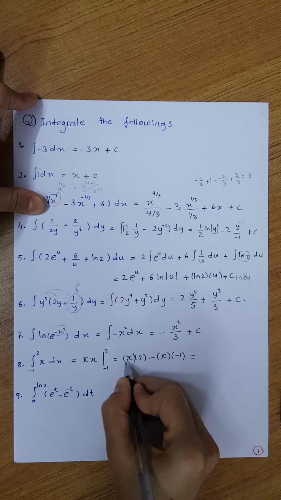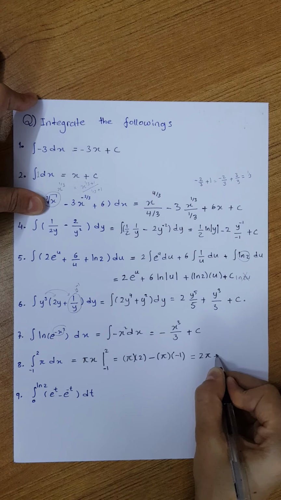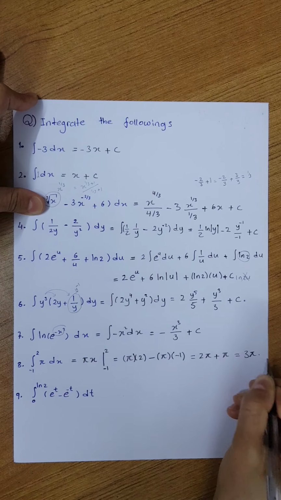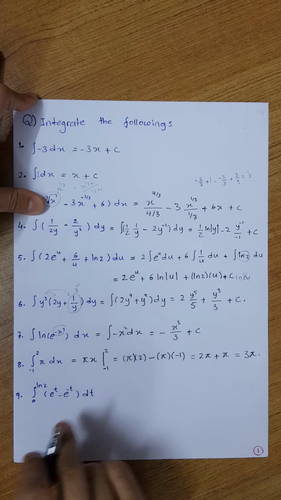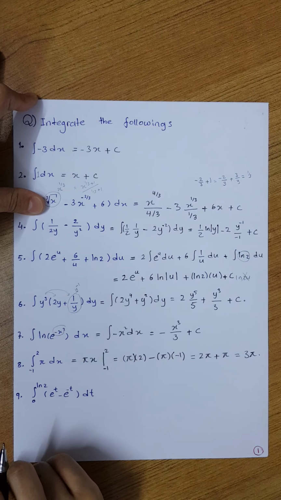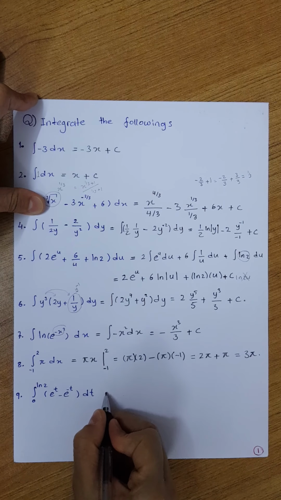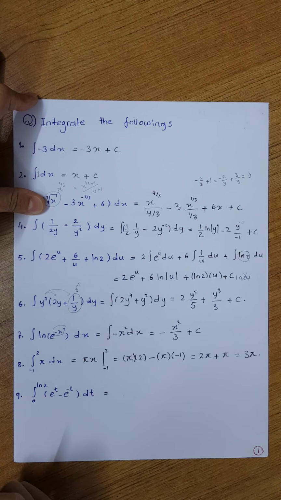Let's solve this one. That will be 2 pi minus minus is equal to what? Is equal to positive pi. So 2 pi plus pi is equal to 3 pi. Look, here we do not have any constant because we are inputting values inside, so we do not get any c outside here. Okay, let's look at that integration. Again, we have got definite integration of that function.